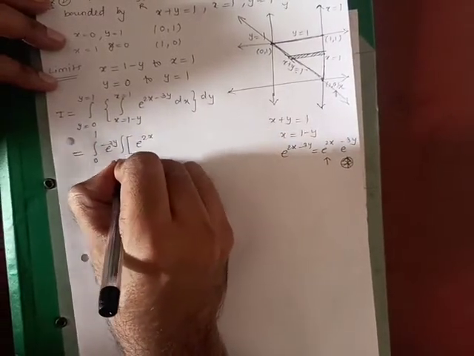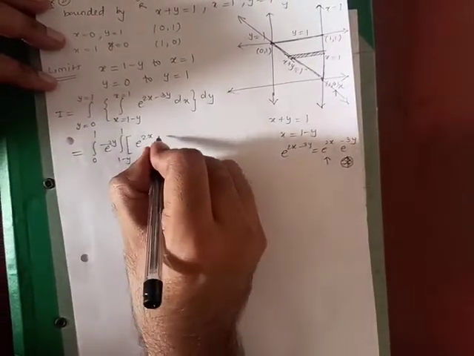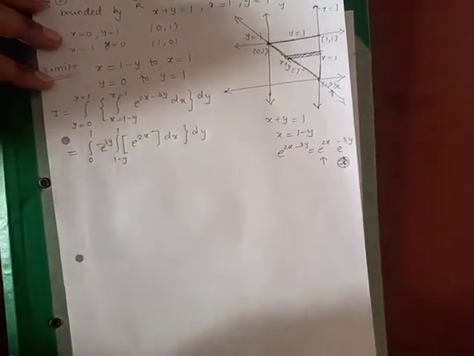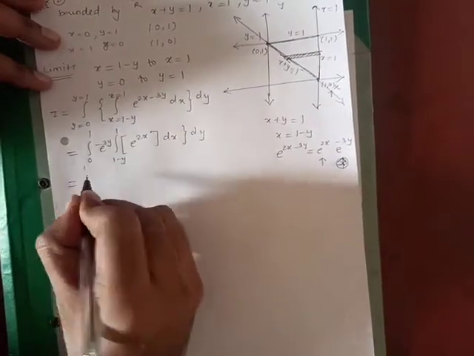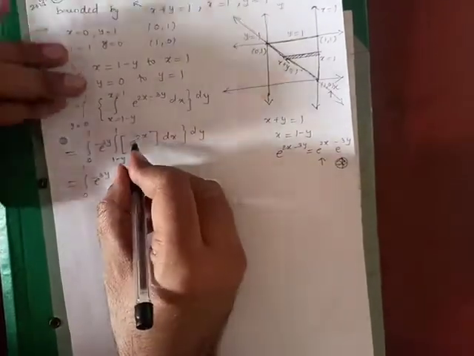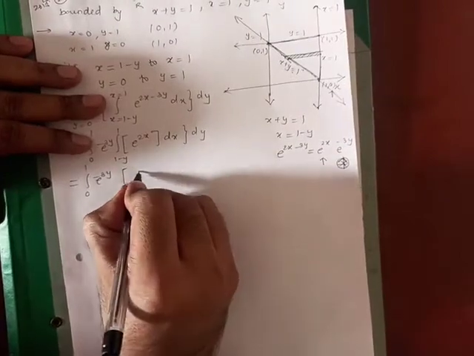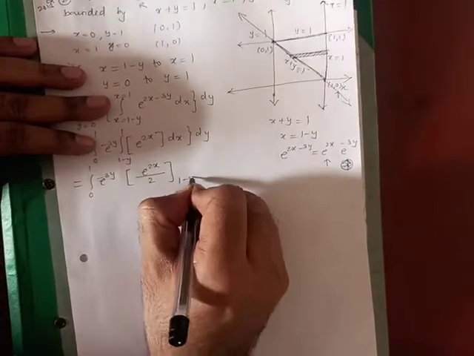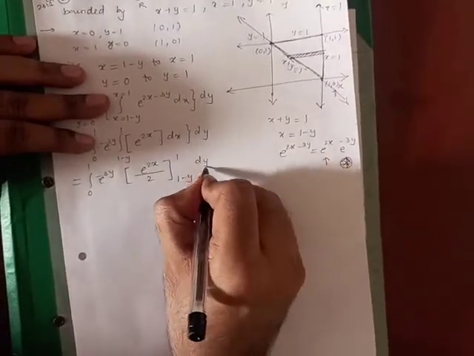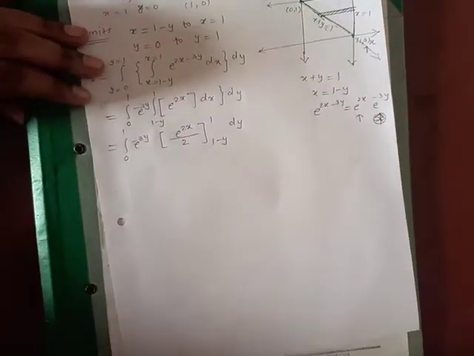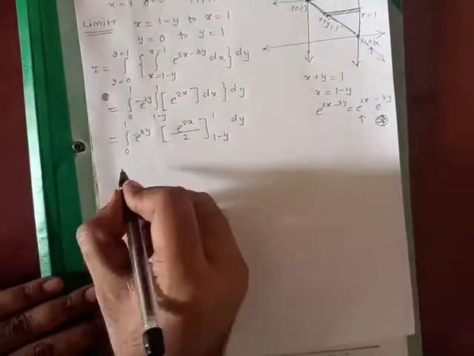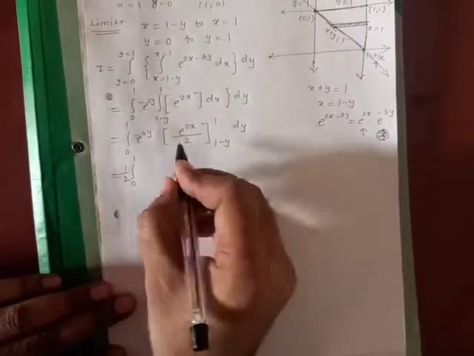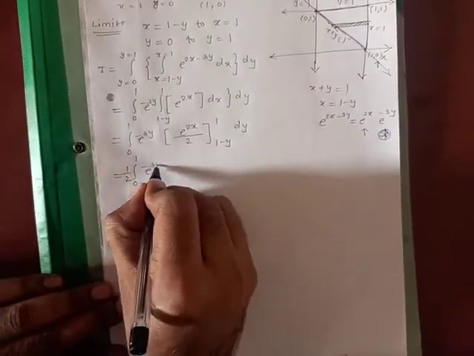I'll write down the integral from 1 minus y to 1 of e raised to 2x dx, and then the limit dy. Simplify this: 0 to 1 as it is, e raised to minus 3y as it is. What is the integration of e raised to 2x? It is e raised to 2x divided by 2, from 1 minus y to 1, and dy still waiting. Next, the integration as it is. This 1 upon 2 I can take outside, e raised to minus 3y as it is.